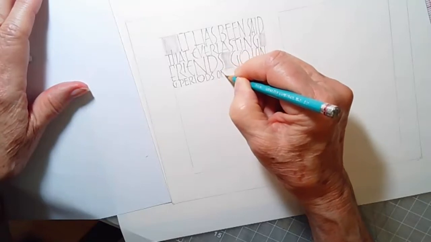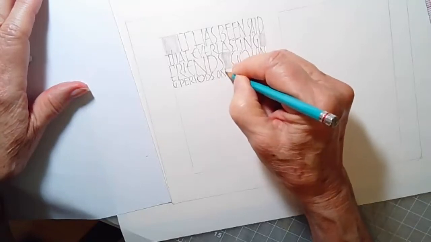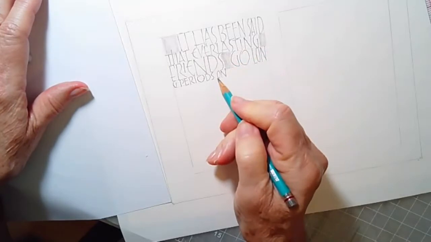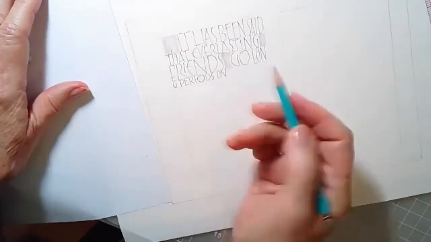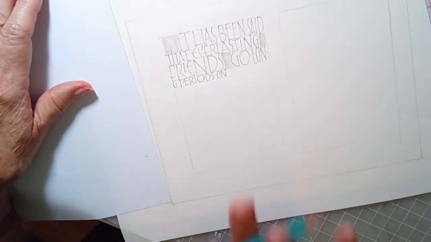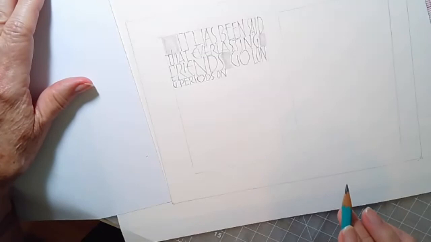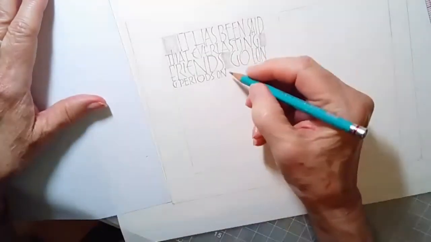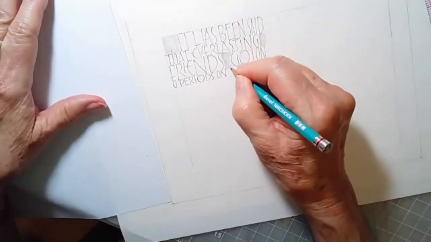When you vary these letters in size, such as narrow O's, wider O's, that is, again, creating the interest and makes it more visually exciting to read. So try to keep that in your mind as you go.